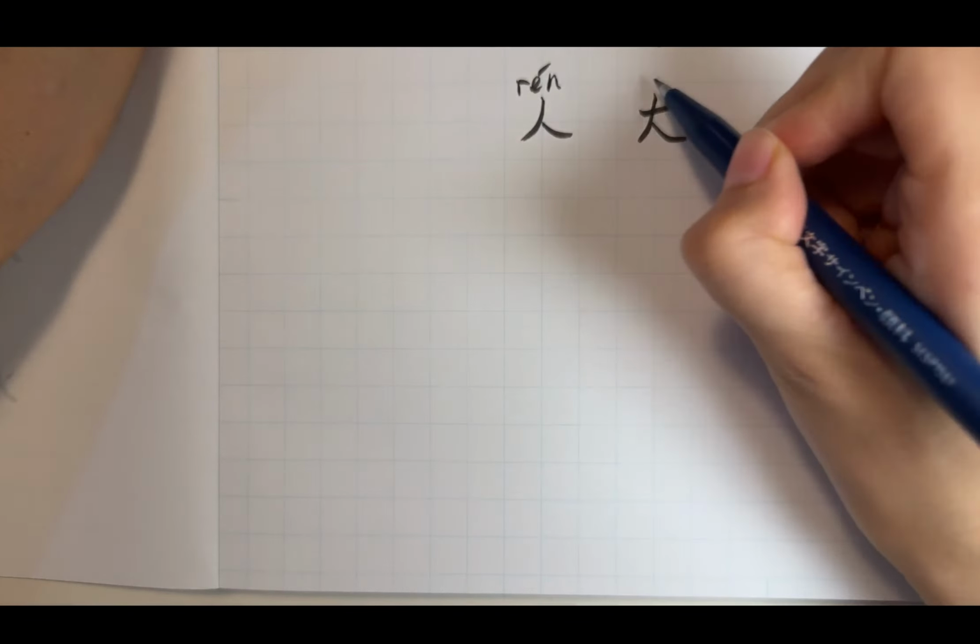So can you see the progression? 我们有人、大和天。Let's write the 天 again. 1, 2, 3, and 4.